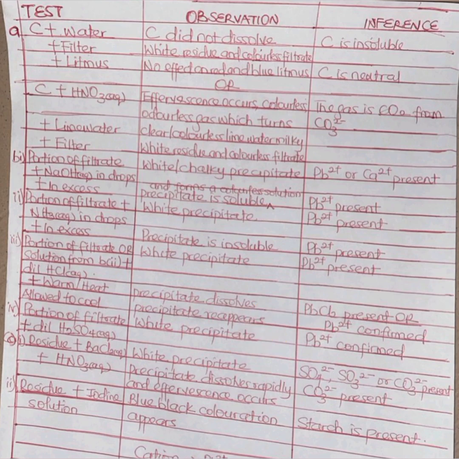So that means that Pb2+ is present. Now for us to know if it is truly lead chloride, because we are assuming in our mind that if I add HCl to anything and I get a white precipitate, it should be lead chloride, PbCl2, let us confirm it. And how do we confirm it? We confirm it by warming or heating it and allowing it to cool.